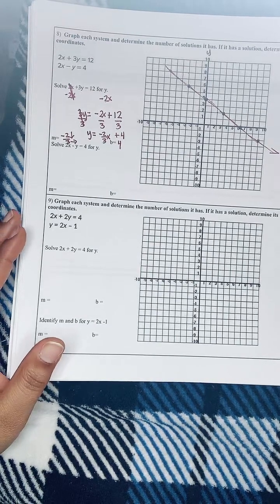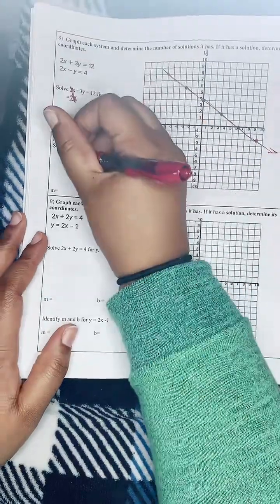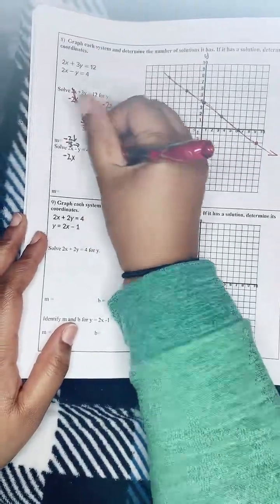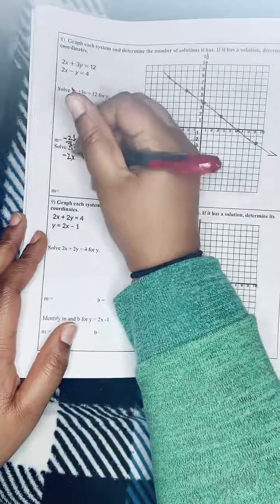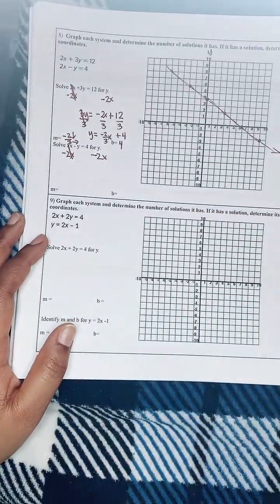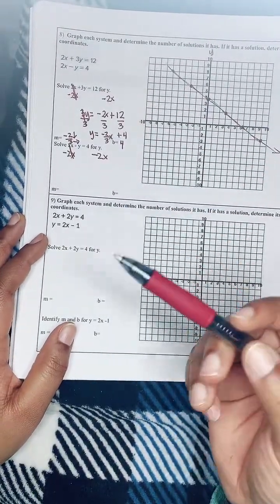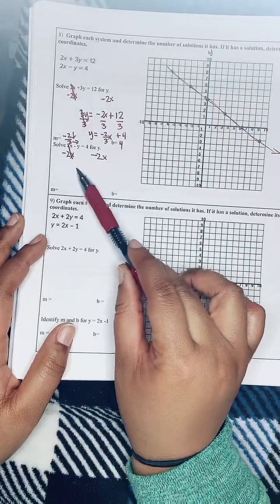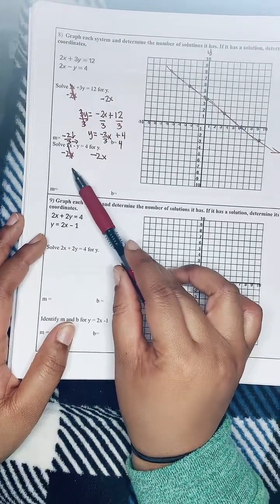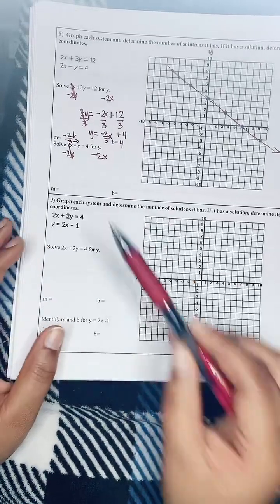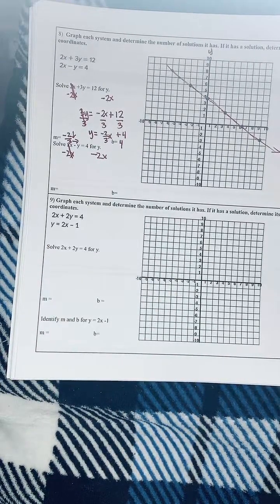Good. Emma said minus 2x. Hill said minus 2x. Thank you so much, you guys. So we're going to minus 2x from both sides. Good. Now, what do I drop down? What do I write on this side? Can somebody put it in the chat?